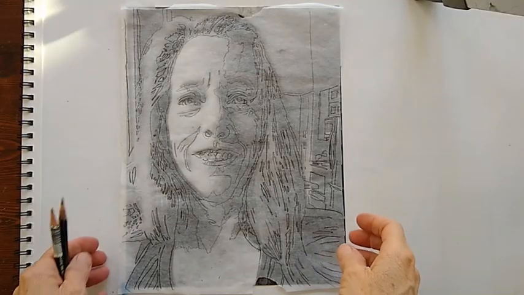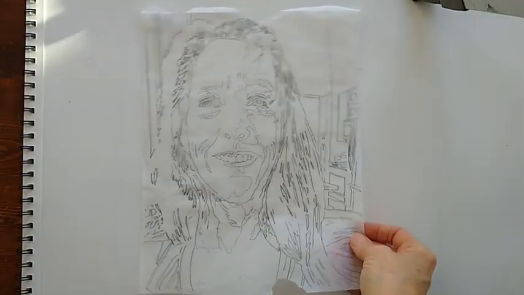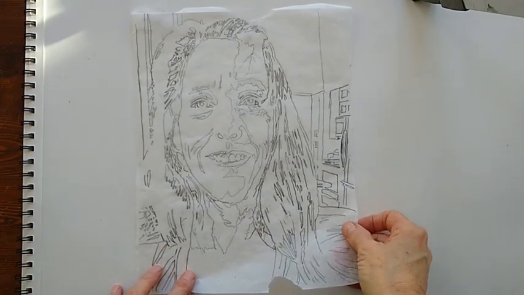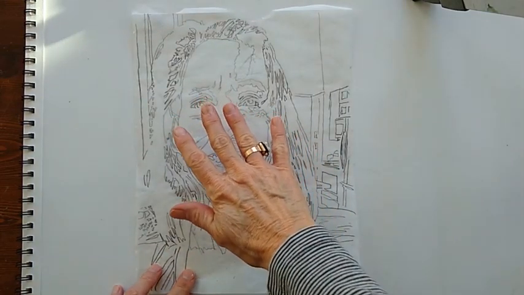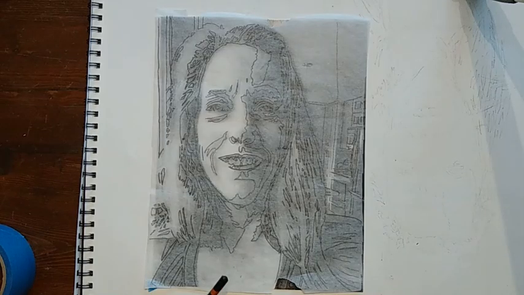So I finished outlining all of my shapes, and now I have them on this piece of tracing paper. Now I want to transfer this drawing to a fresh white piece of paper. So there's a transfer technique that I'm going to show you. I'm ready to transfer my drawing.